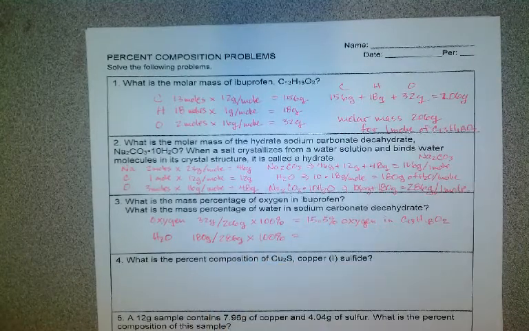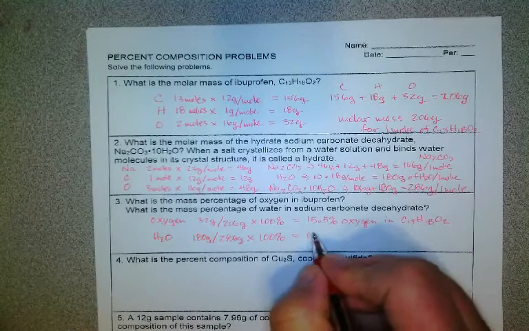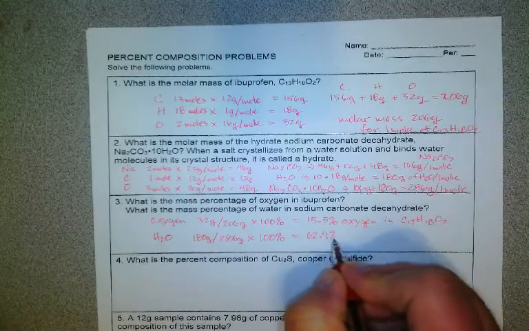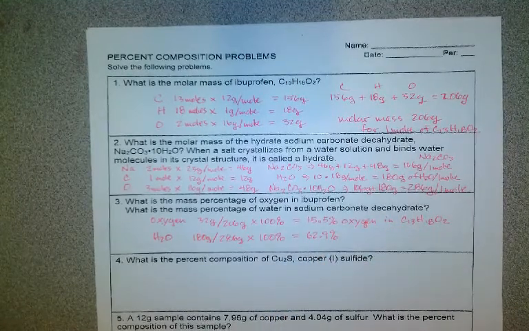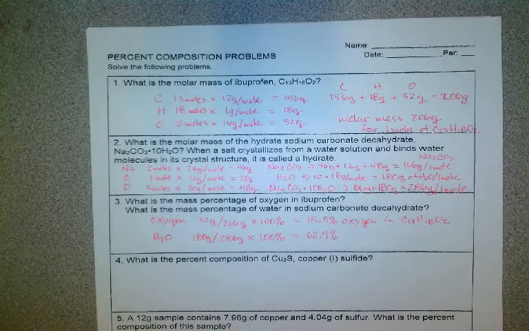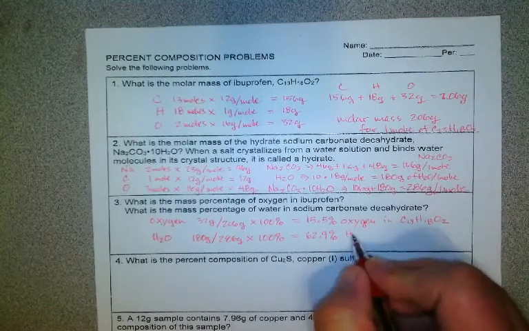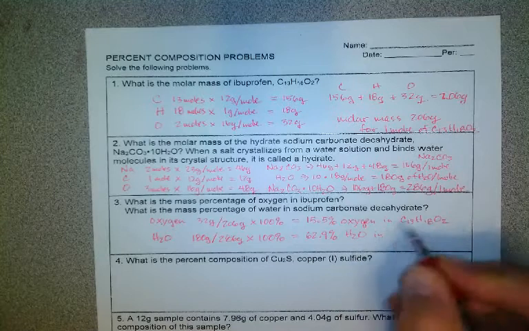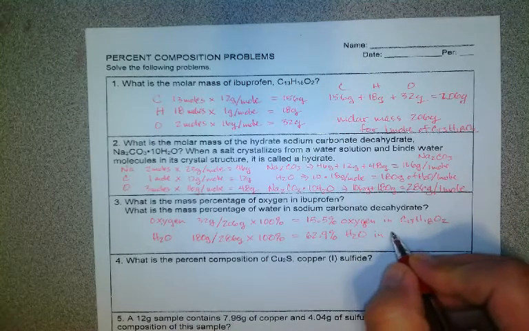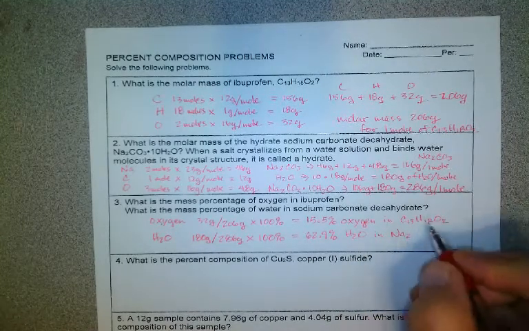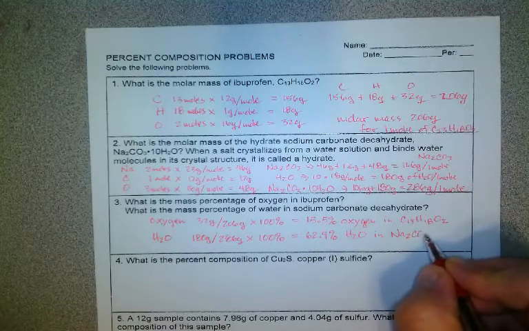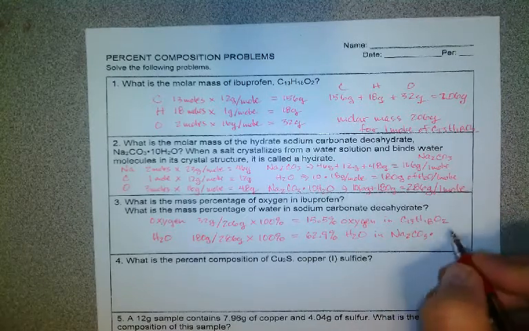And so we're going to get almost 63% water in this decahydrate, sodium carbonate decahydrate.